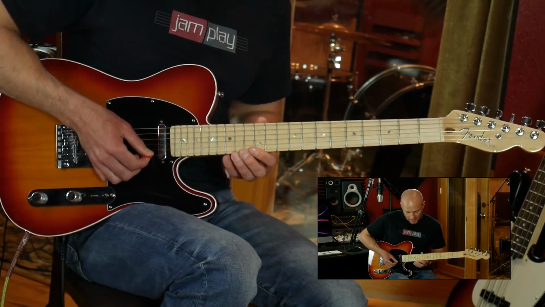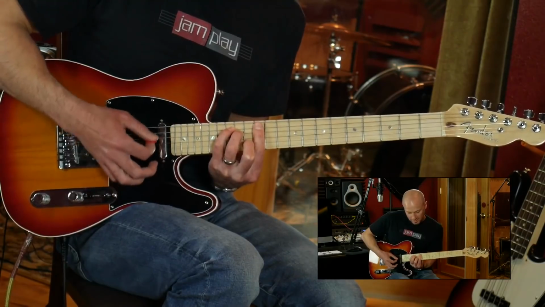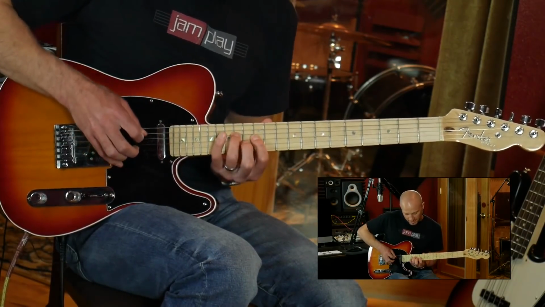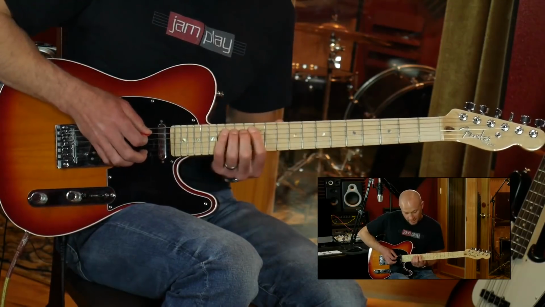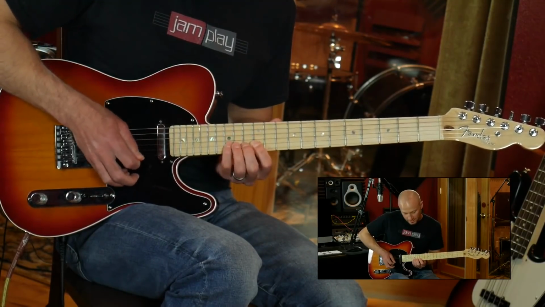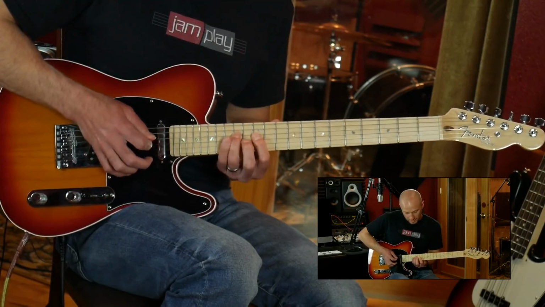Same here. Here's an arpeggio that is covering that chord shape. Scale. Pentatonic.